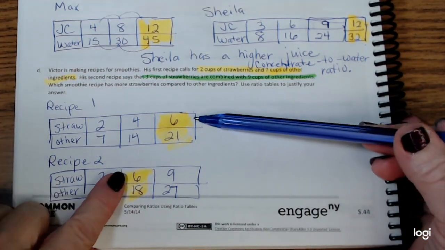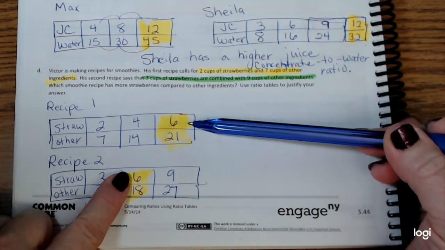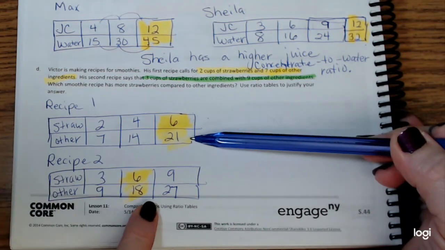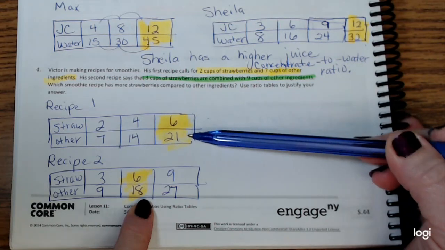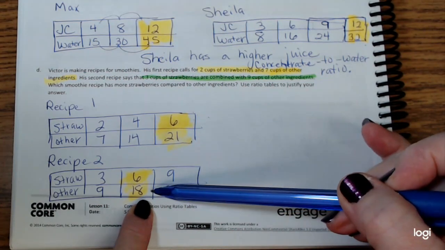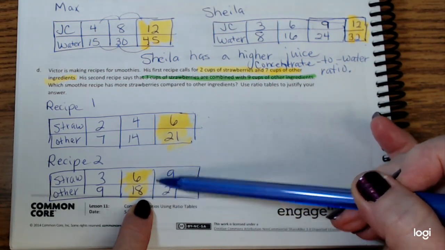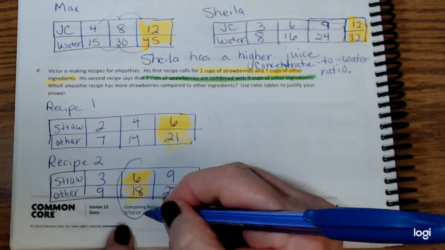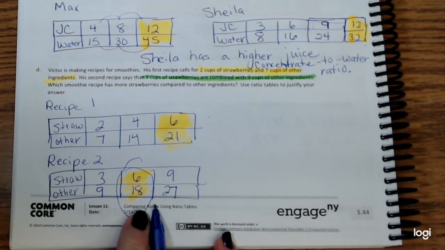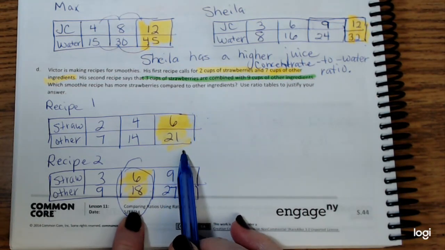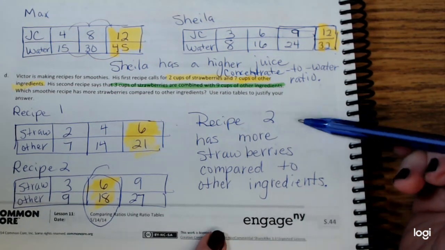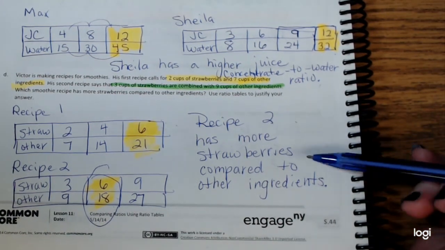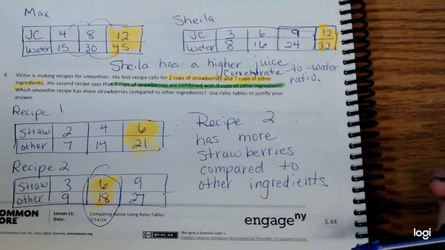Well, if I notice they both have 6 strawberries, that's the same. But if I notice the other ingredients, recipe 1 has 21 other things, and recipe 2 only has 18. And so to me, this recipe 2 has more strawberries compared to other ingredients than recipe 1 does. So I wrote over here on the side, recipe 2 has more strawberries compared to other ingredients.